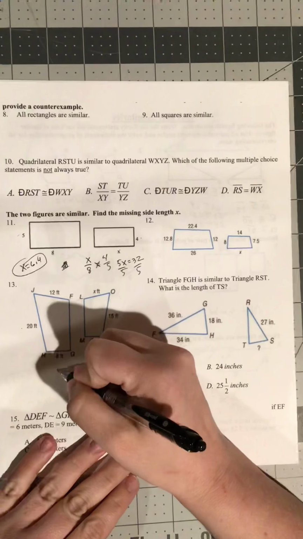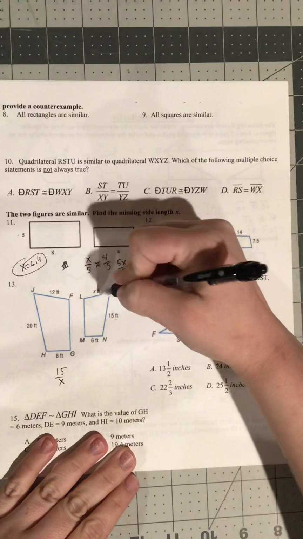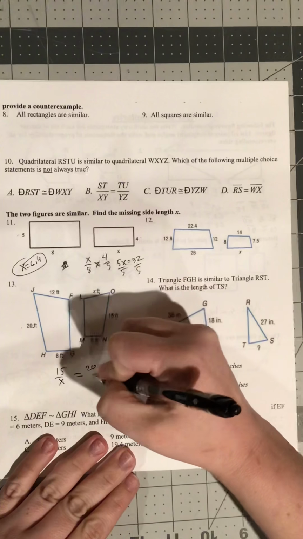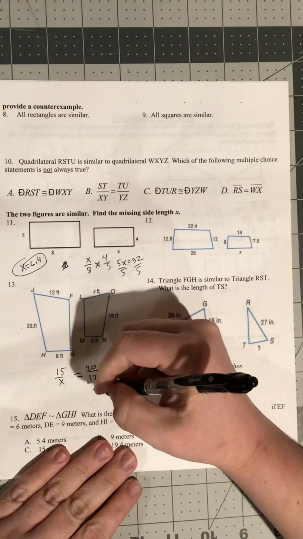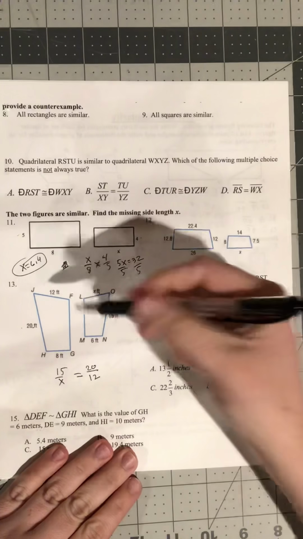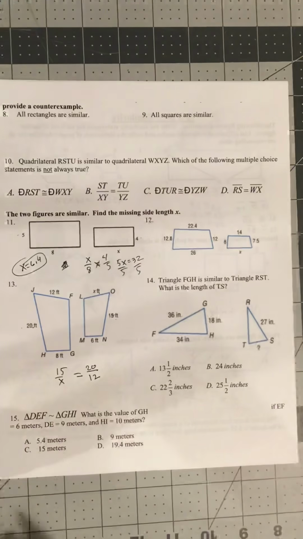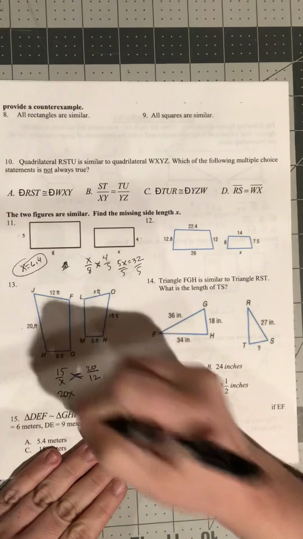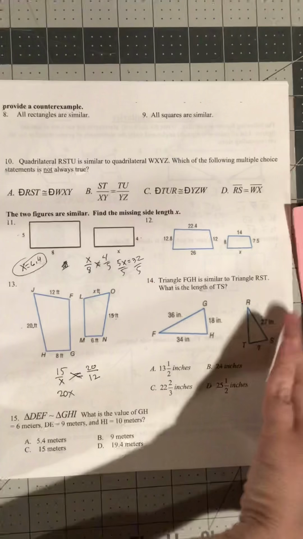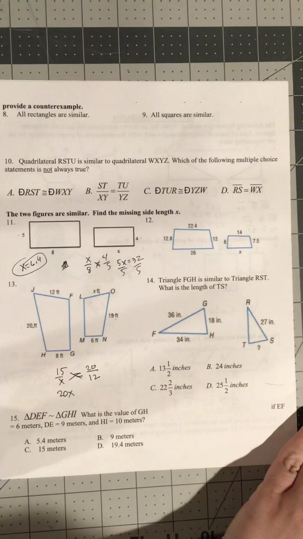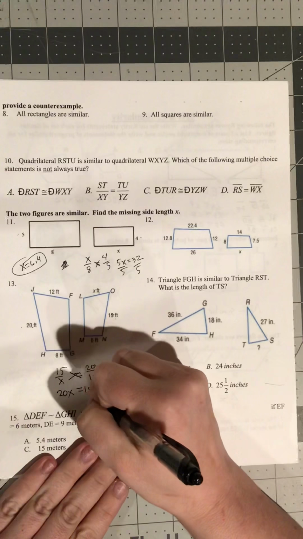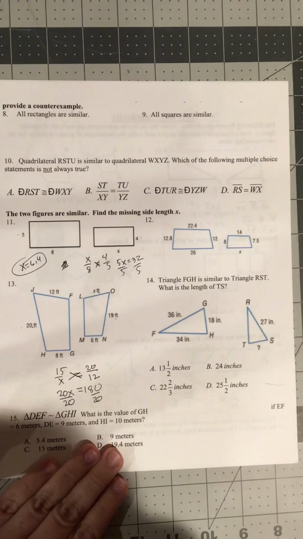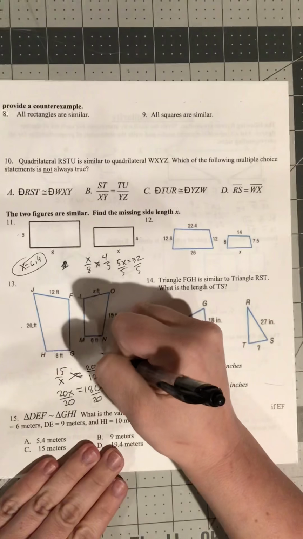So if I do 15 over x instead, so I'm using this. So 15 over x equals 20 over 12. And it's going to be the exact same answer. It'll come out the same way. Because we do 20x, and then 15 times 12, which is 180. And then divide by 20, which is x equals 9.